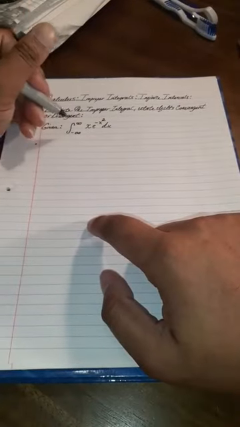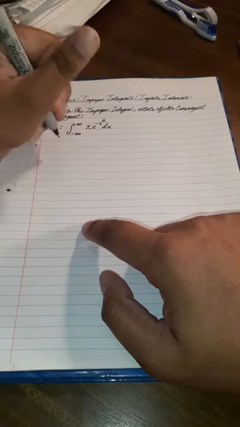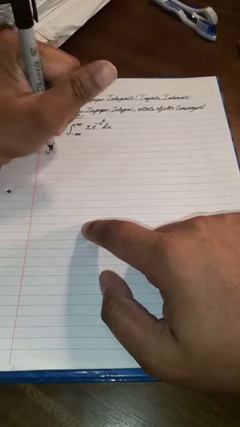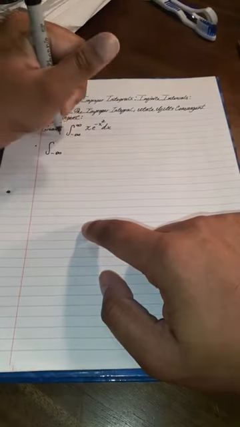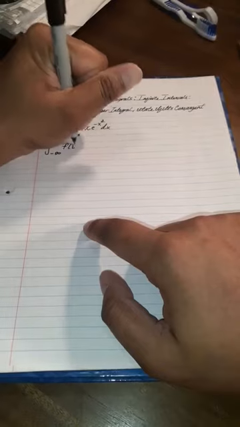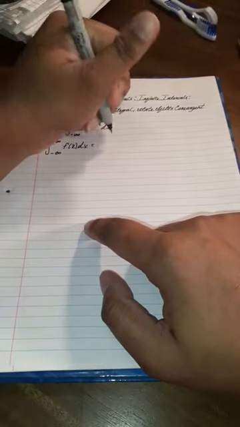So if I have something like this, it's obviously an improper integral over an infinite interval. If you have the integral from negative infinity to positive infinity of f of x dx, the way you have to deal with these is you have to break them up.